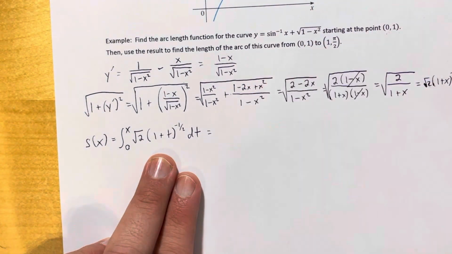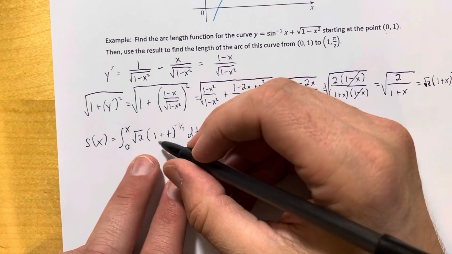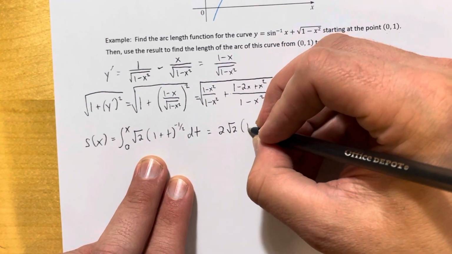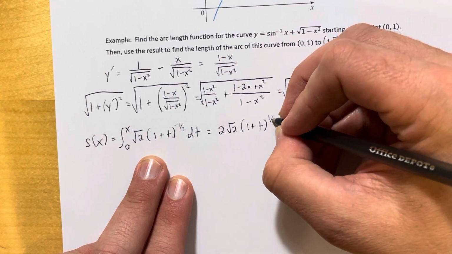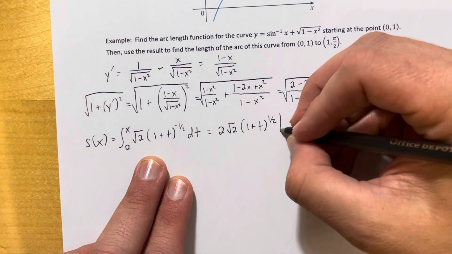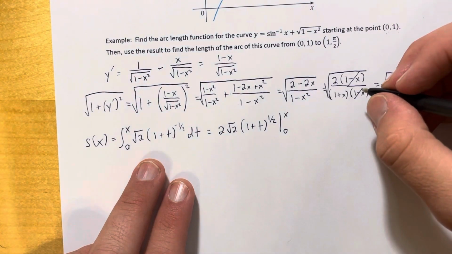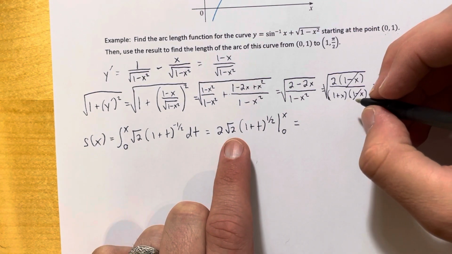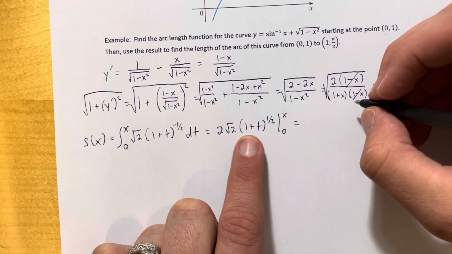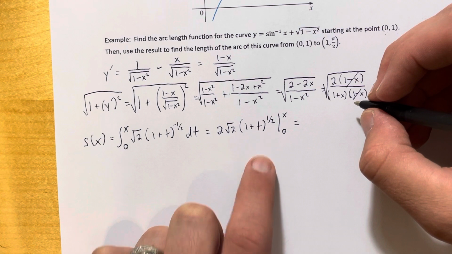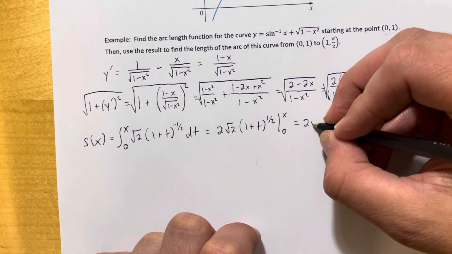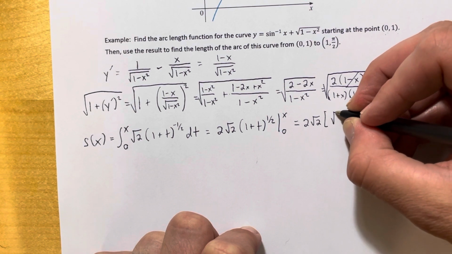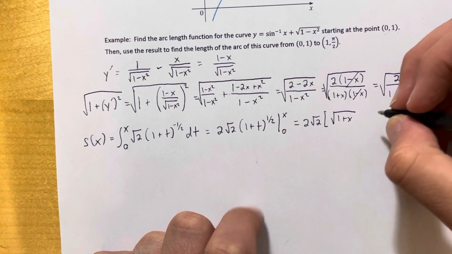So the integral of this is going to look like 2 root 2 times (1 plus t) to the positive 1/2 power, and we're going from 0 to x here. If I plug in an x, I'm going to get 2 root 2 times (1 plus x) to the 1/2 power, which is the same thing as the square root of 1 plus x, so we can write it that way.